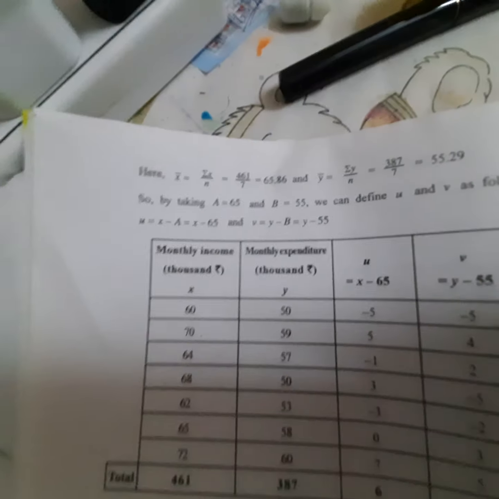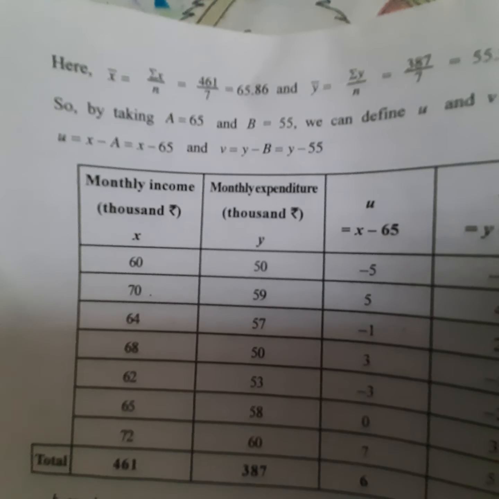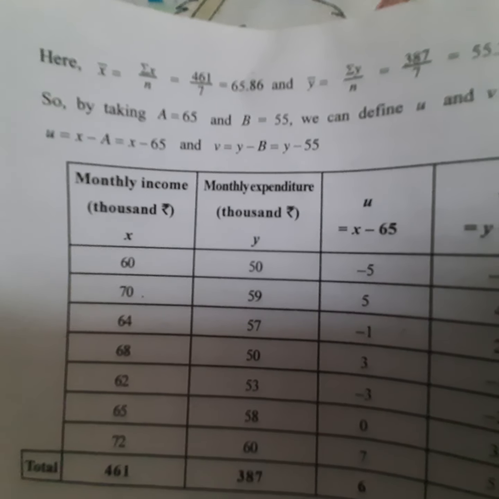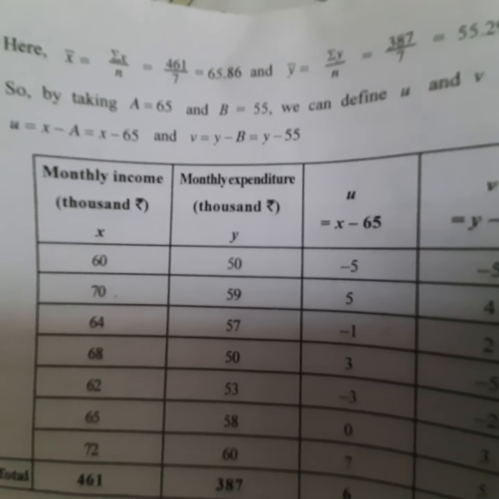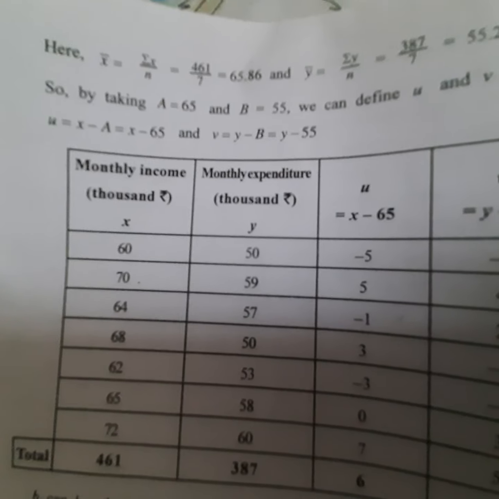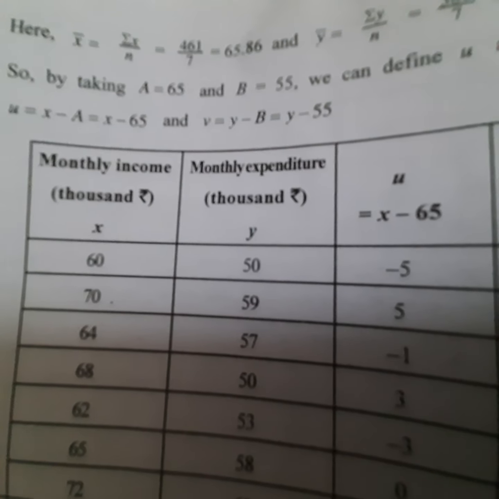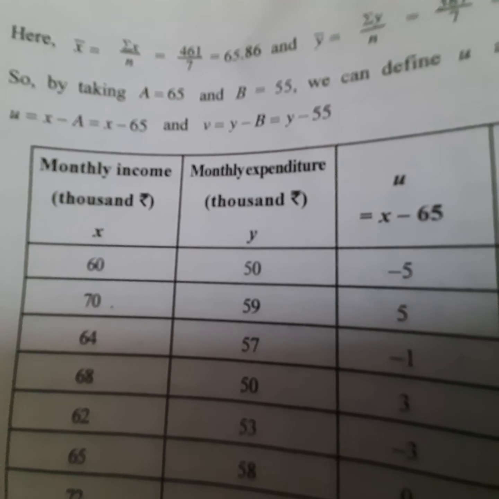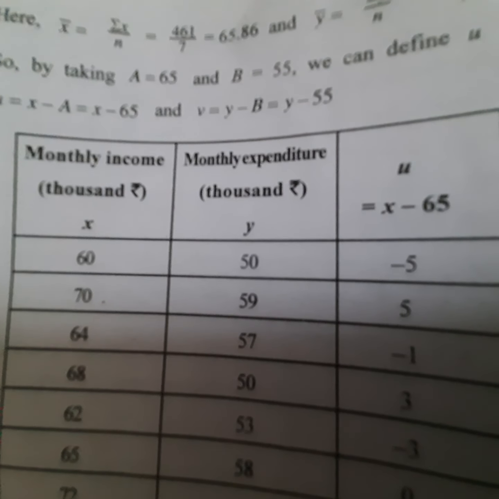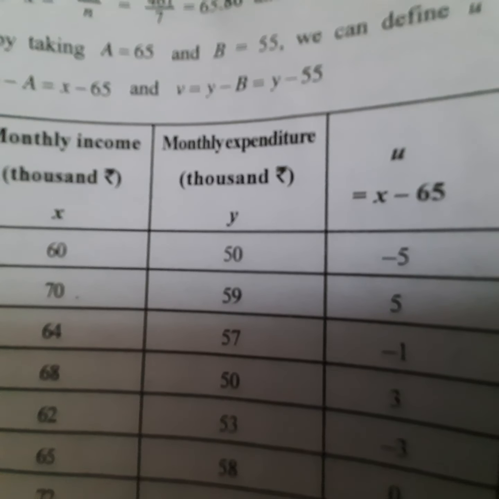When you work out the sum, we proceed like this. First to find x bar and y bar, both are non-integers, so we go by the shortcut method. Here a is taken as 65, a value close to 65.86 and divisible by 5, that is why we are taking 65, and b is 55.